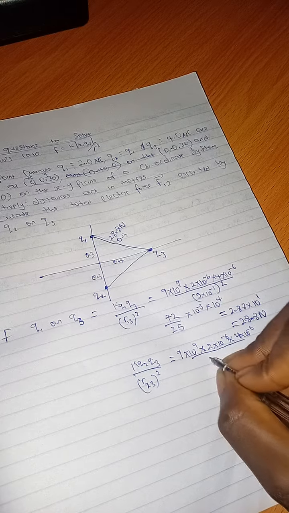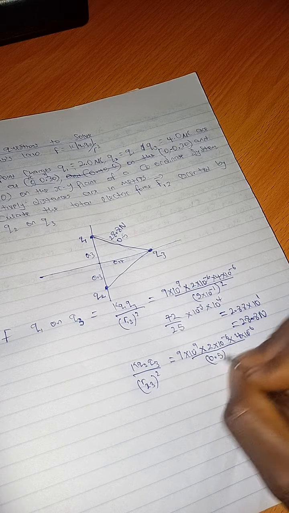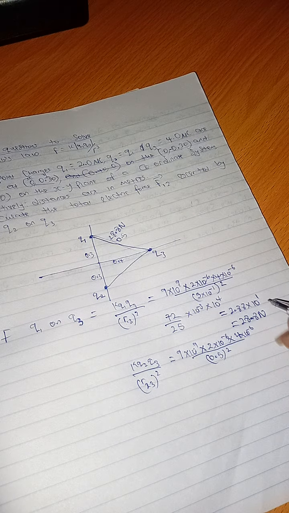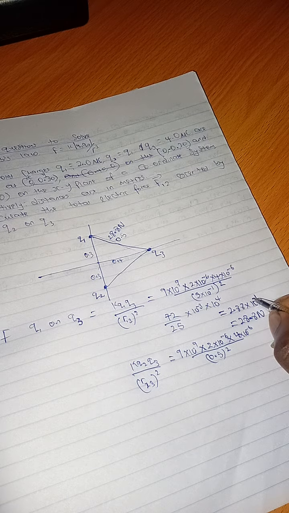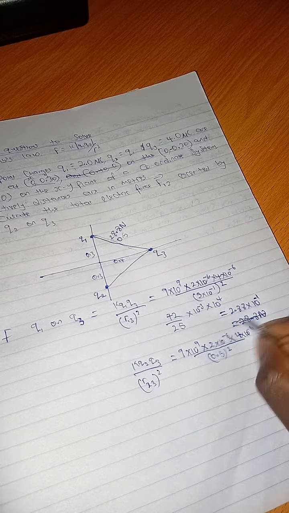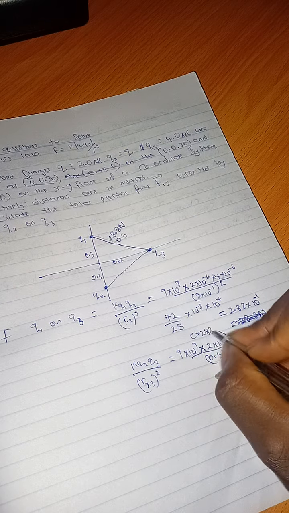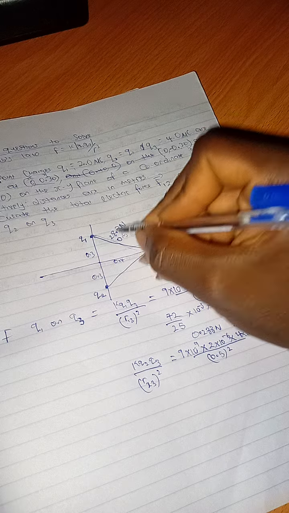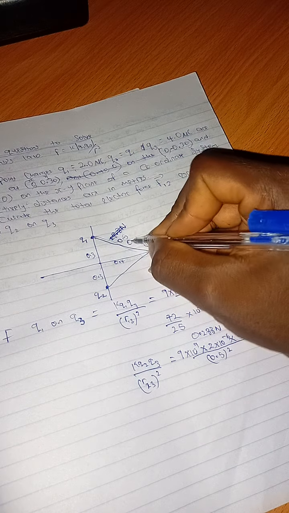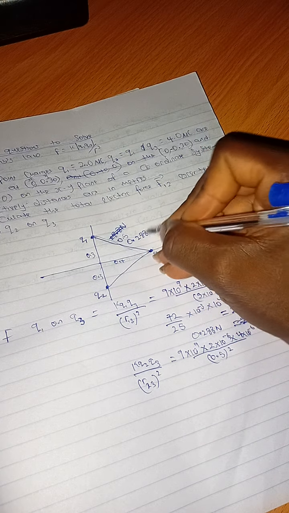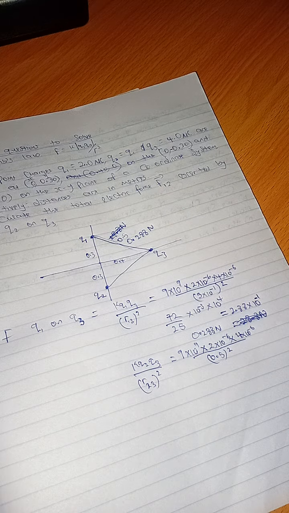Well, the distance is still 0.5 squared, times 10 raised to power minus 1. So this guy is going to give us 0.288 Newton. Are we together?